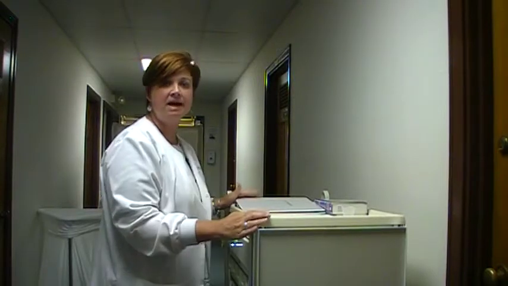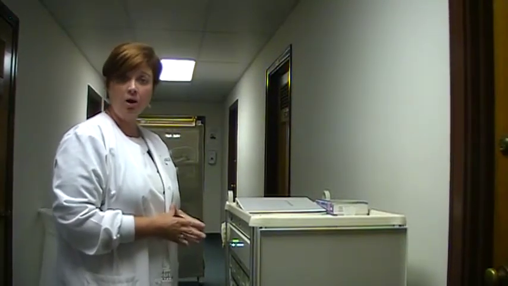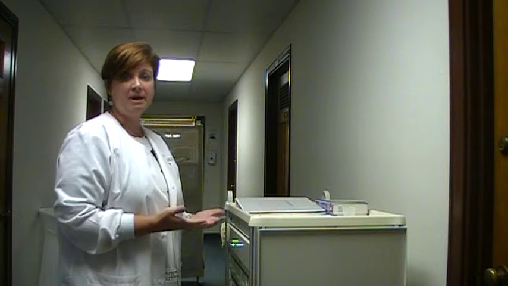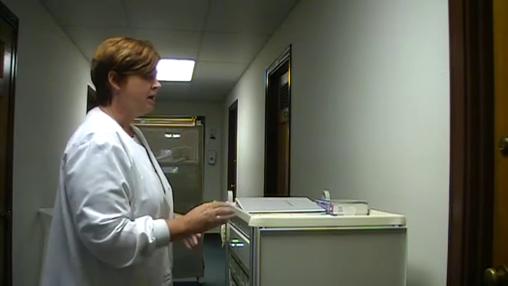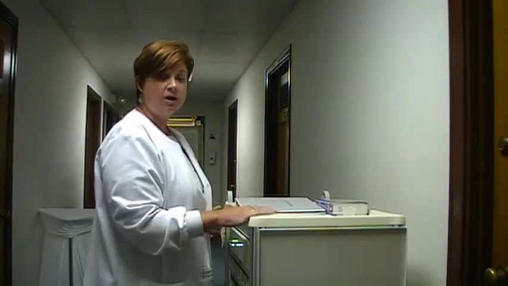So starting out today, we are starting out at the medication cart. The medication cart can either be in the hallway or sometimes it may be in a medication room. So again, that's going to depend on your facility as to where you're actually going to begin this skill. Today, like I said, we're going to focus on oral medication.